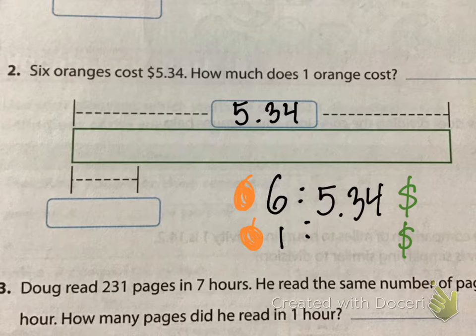Now, once again, how did we get from 6 to 1 with division? What do we divide 6 by to get to 1?